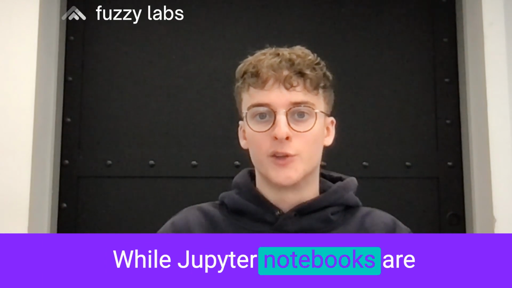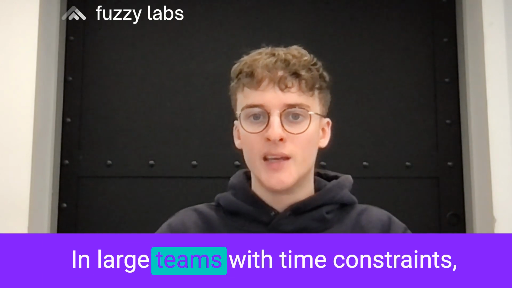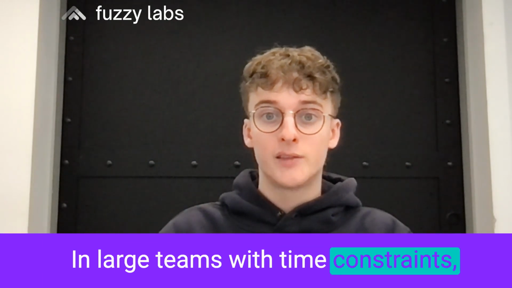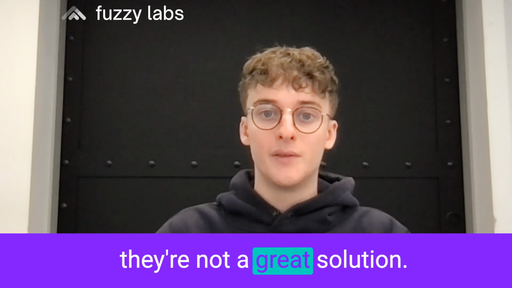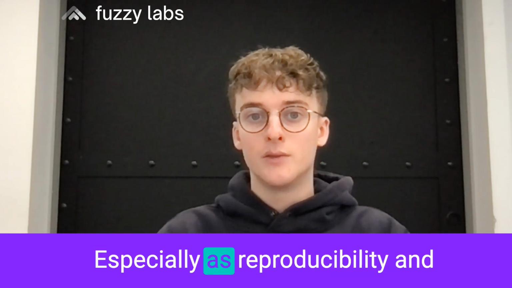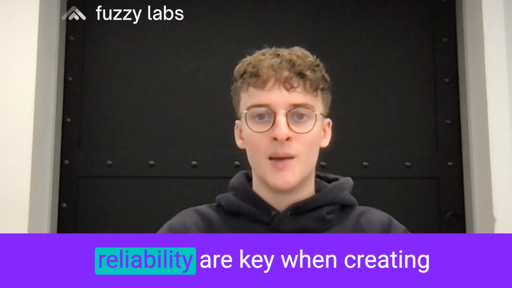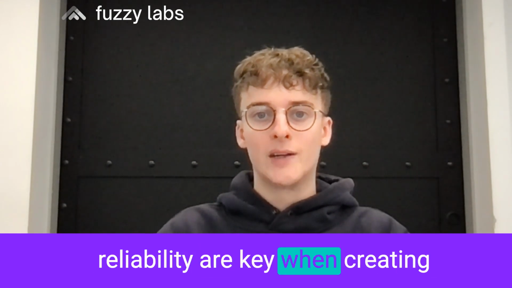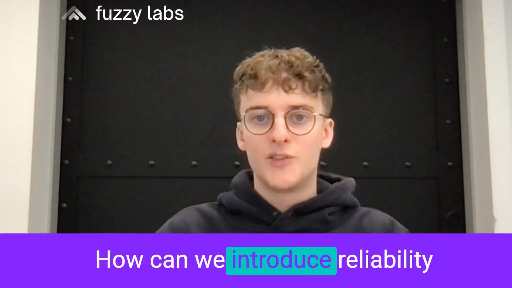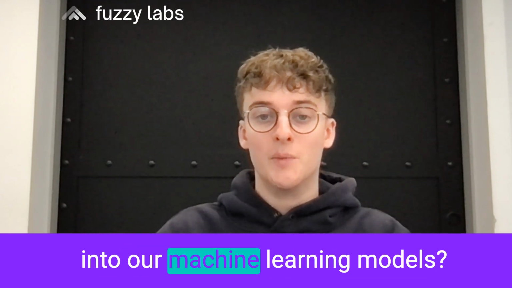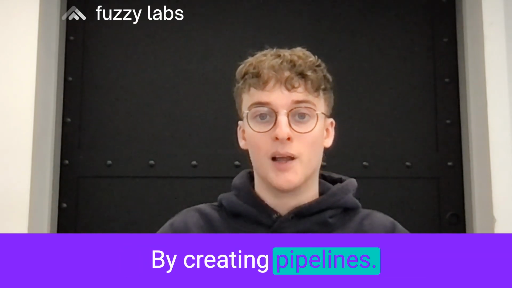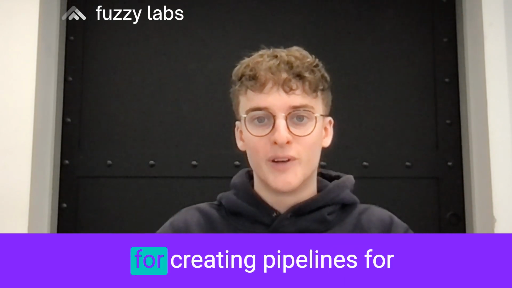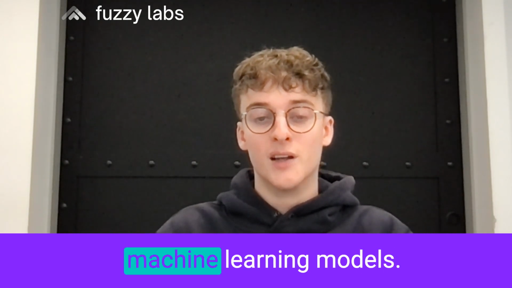While Jupyter Notebooks are great for experimentation, in large teams with time constraints, they're not a great solution, especially as reproducibility and reliability are key when creating machine learning models. How can we introduce reliability into our machine learning models? By creating pipelines. ZenML is a great tool for creating pipelines for machine learning models.